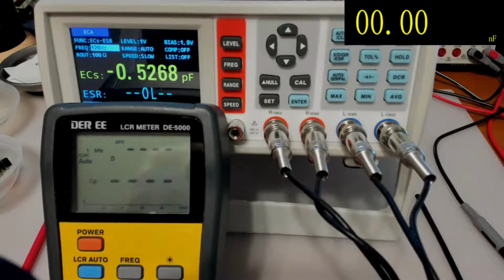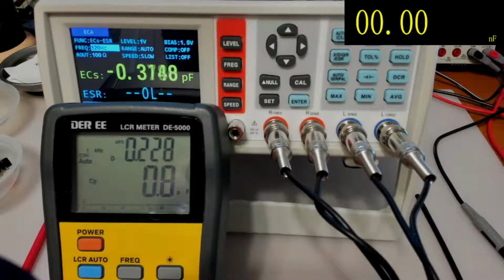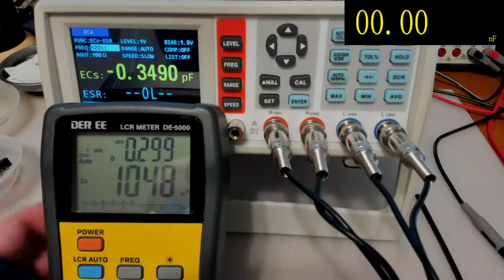I've got an old 1000 microfarad capacitor, which it can measure. So let's have a look.